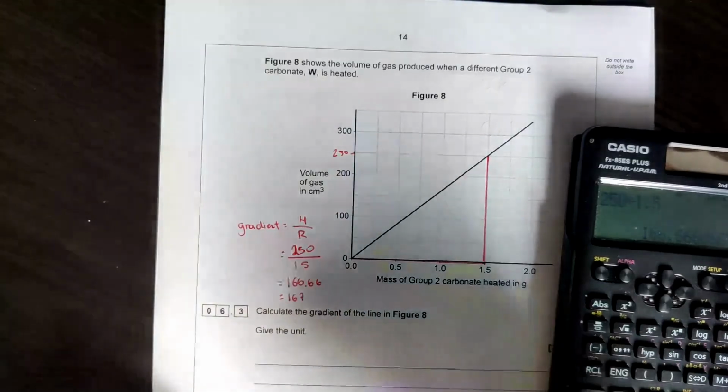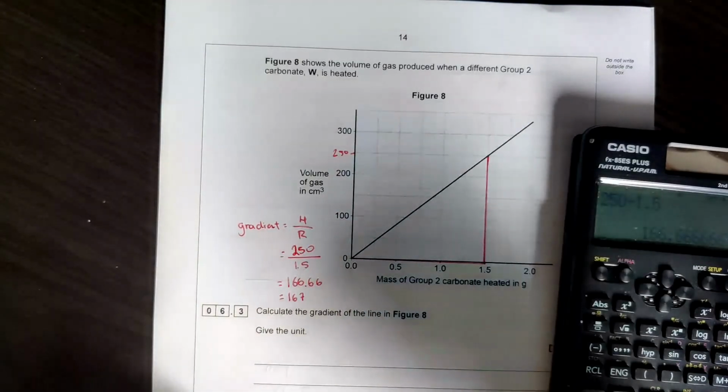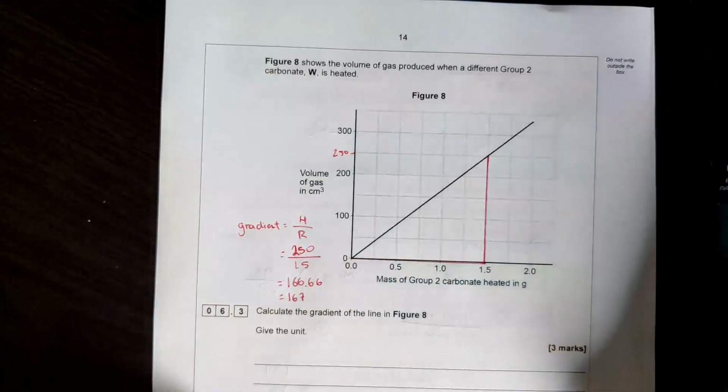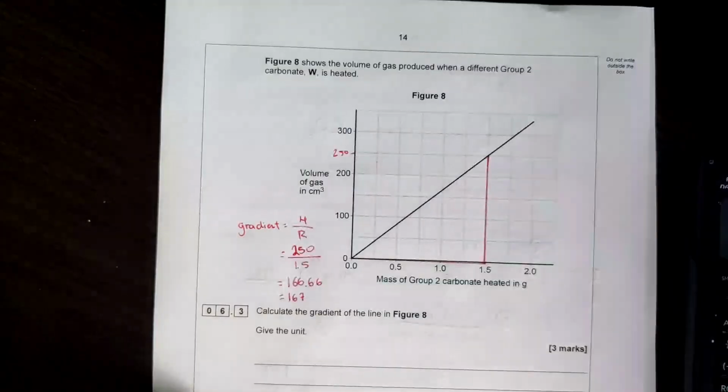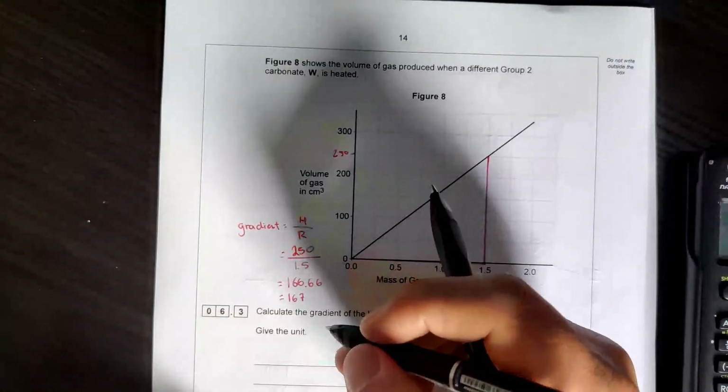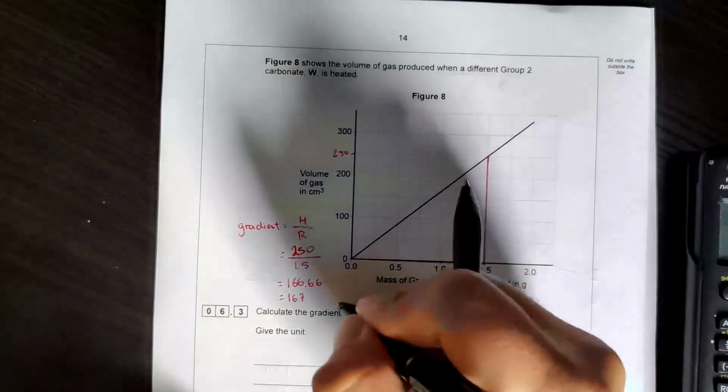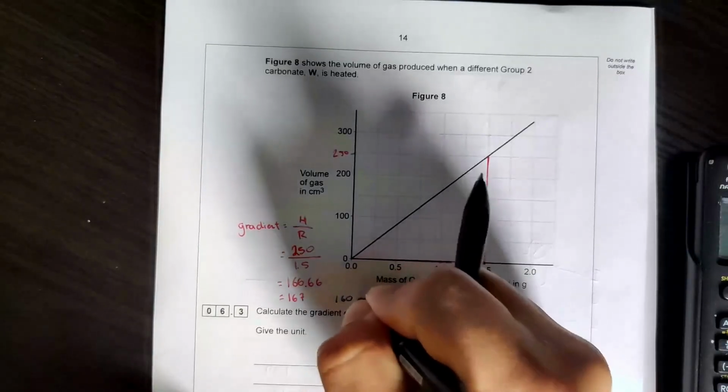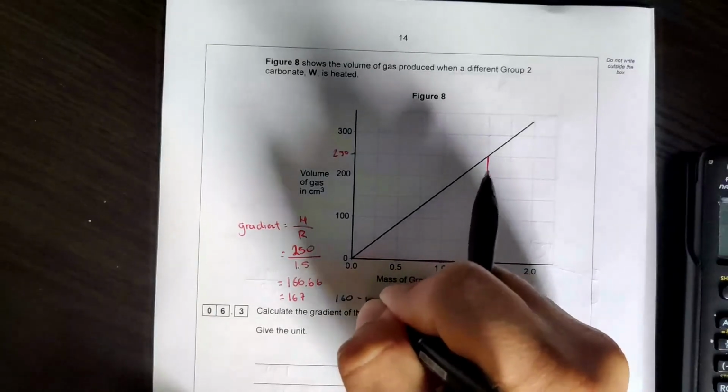Now, the reason why I say that they give you a range is because the mark scheme is telling us you can accept any answer between the values of 160 to 174, okay?